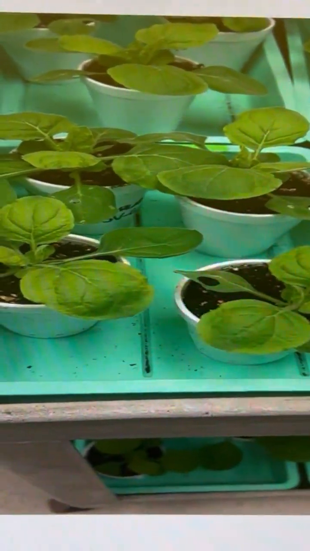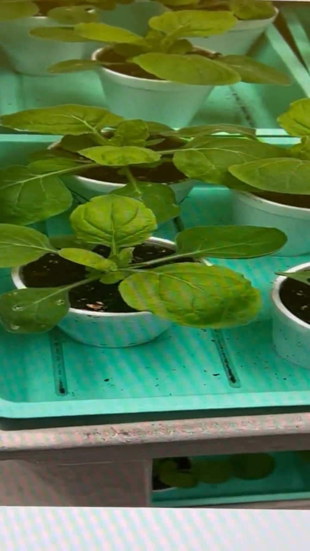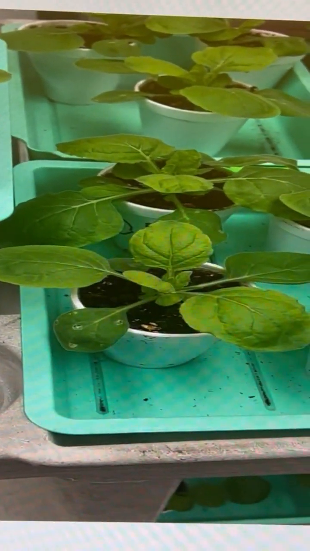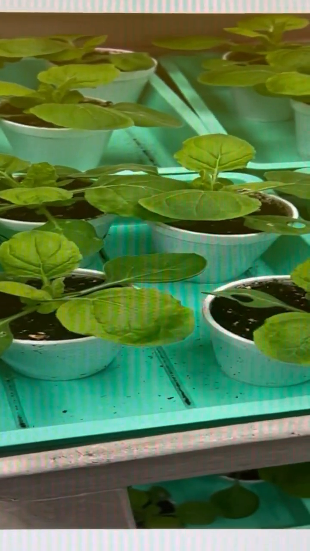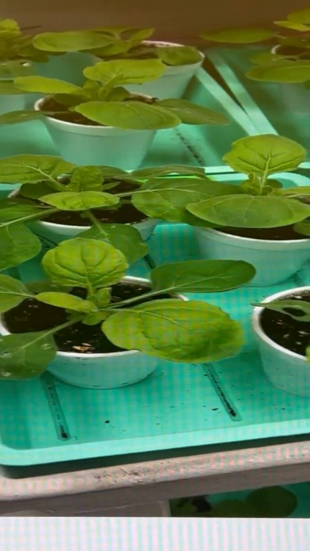Unfortunately I found this pathogen late. They sampled the actual plants that showed symptoms last week, but here the plants still didn't show the symptoms, but I have some pictures to show you what the symptoms look like.